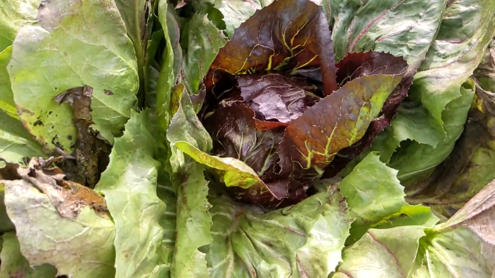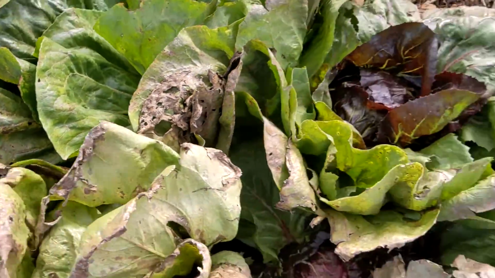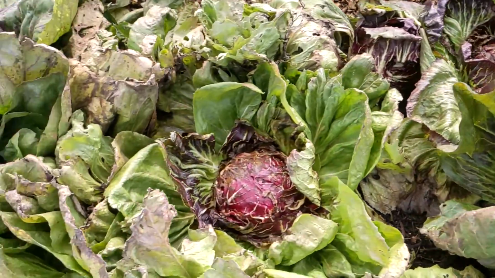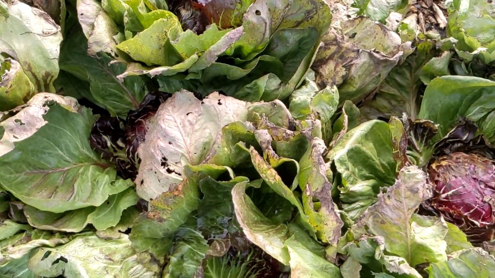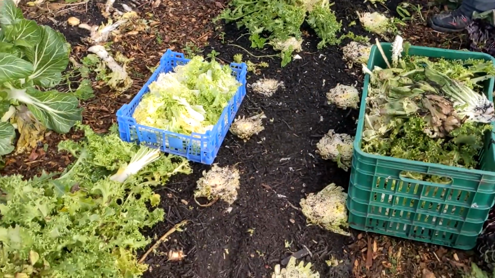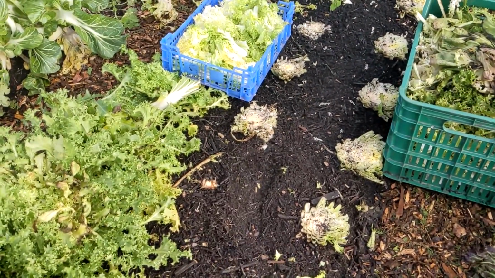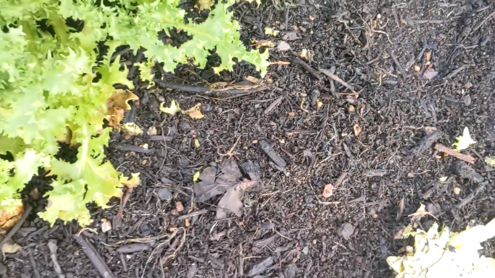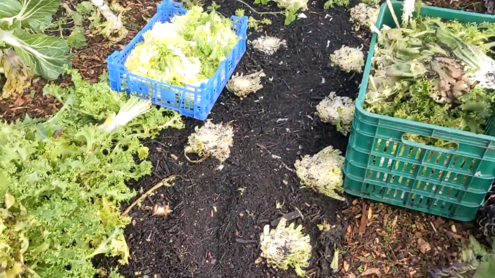So it's worth knowing this about chicories, that they're a great crop and they can be left outside until the first frost and even a little bit after that, and then you use them when you need them. And this is a good job, very clean, so no slugs can hide in here, no mice, and lots of roots growing into the compost.